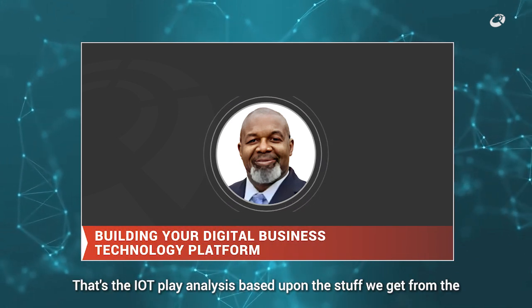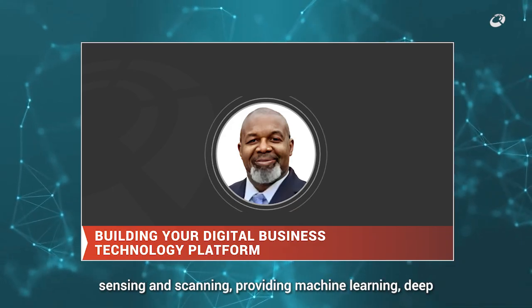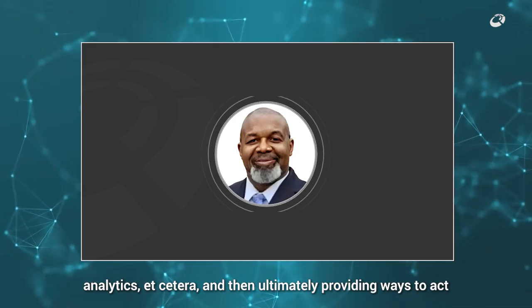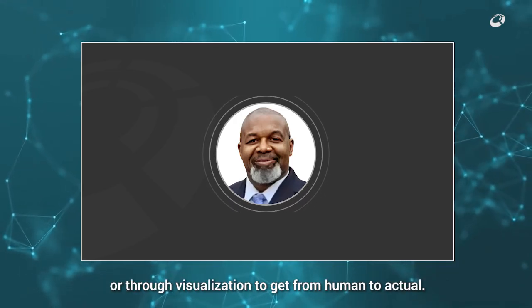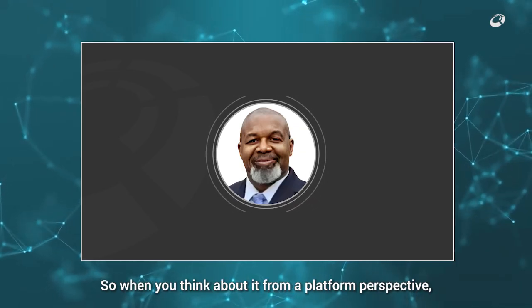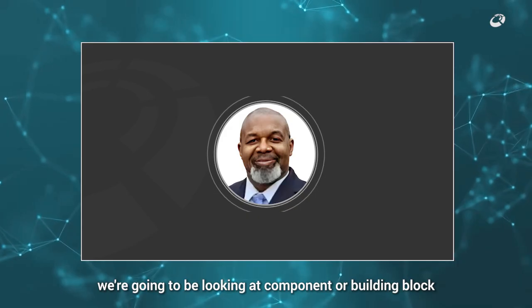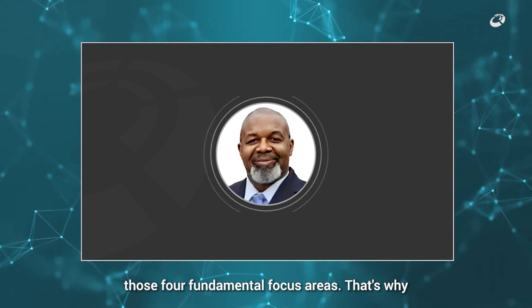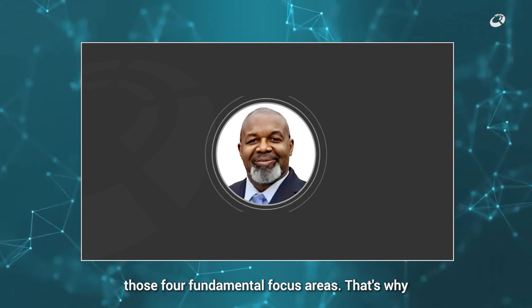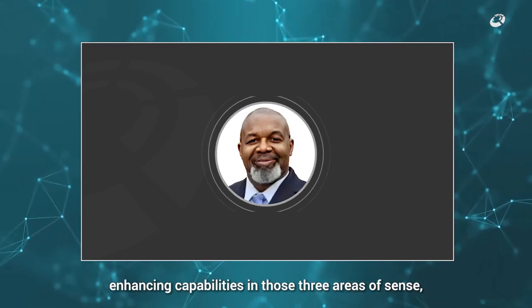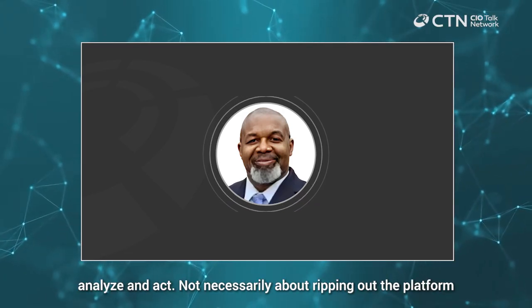That's the IoT play. Analysis based upon the stuff we get from the sensing and scanning, providing machine learning, deep analytics, et cetera, and then ultimately providing ways to act, either through robotic process automation or through visualization to get a human to act. So when you think about it from a platform perspective, we're going to be looking at components or building blocks to create our ability to sense, analyze, and act across those 4 fundamental focus areas. That's why our version 1 and version 2 is really going to be around enhancing capabilities in those 3 areas of sense, analyze, and act, not necessarily about ripping out the platform and building a second one.